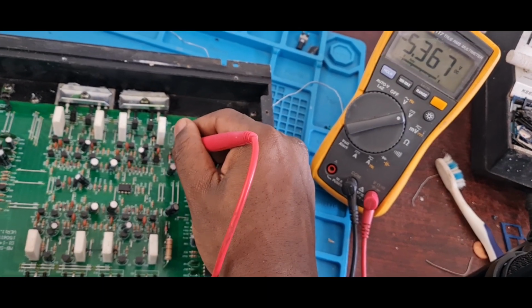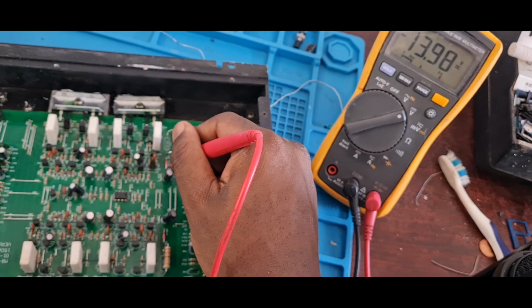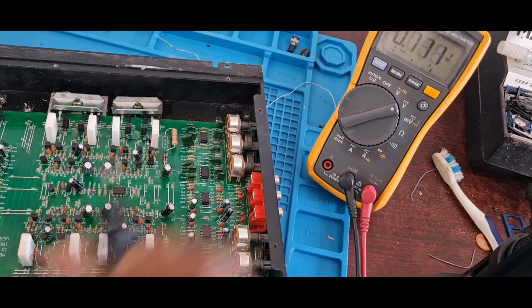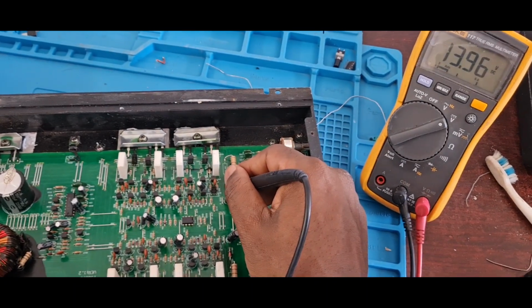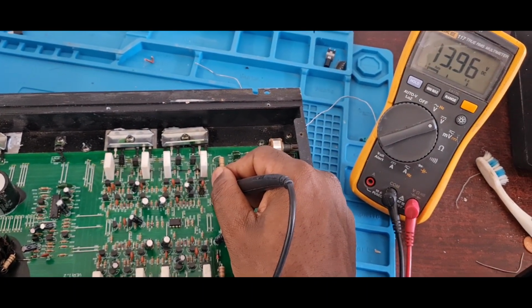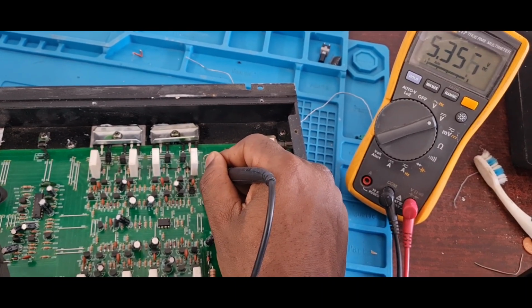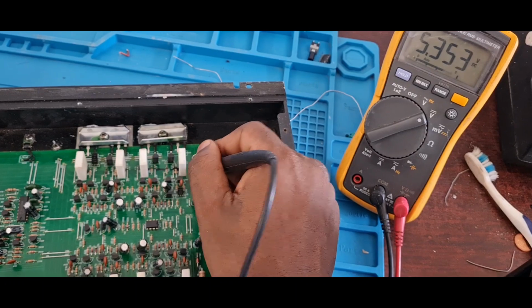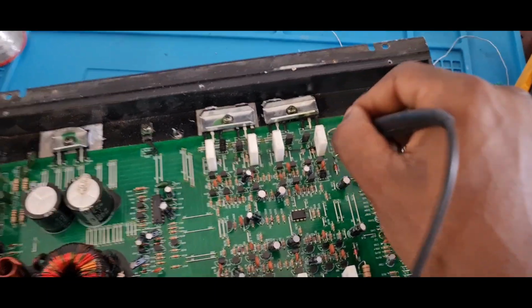Zero, negative 5, negative 13 volts. That's 13 volts, 5 volts. So something tells me there's a faulty component here.